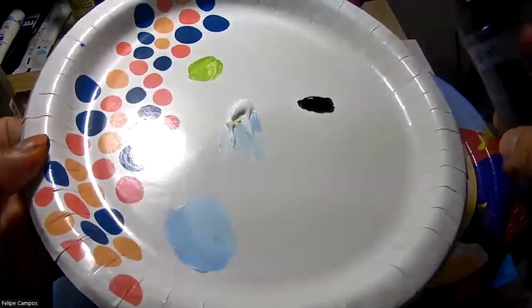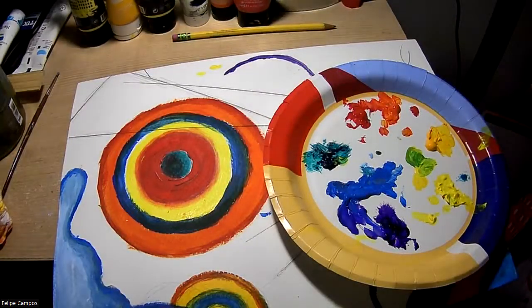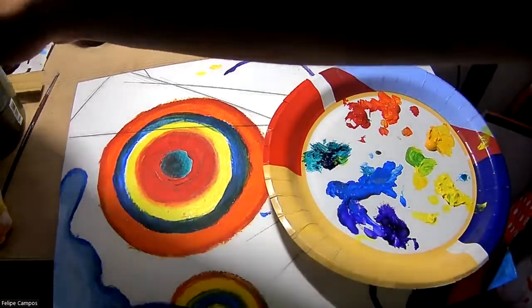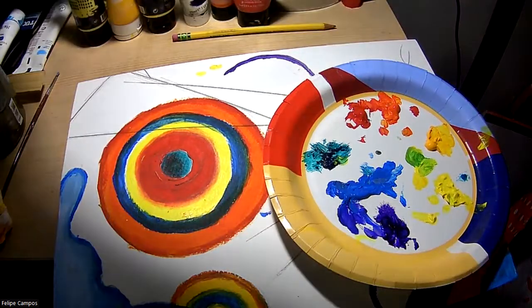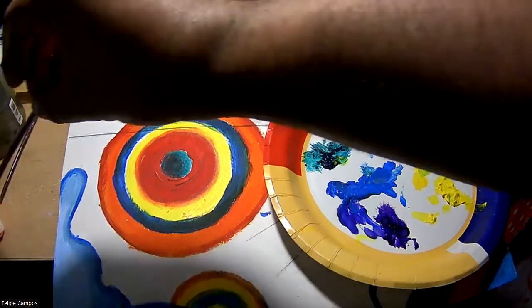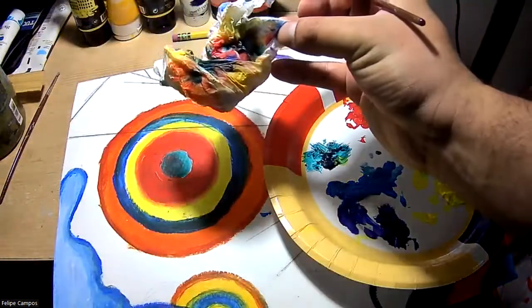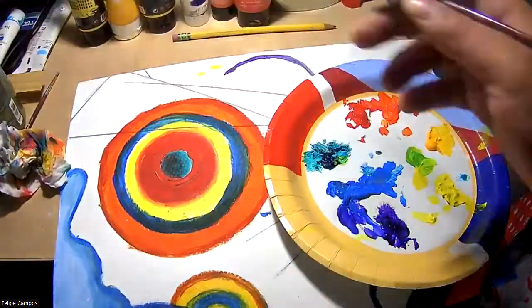Okay, so I got black there, and we are going to go ahead and blend that. Where is that brush? There we go. Look at this paper towel. It looks like a Kandinsky.